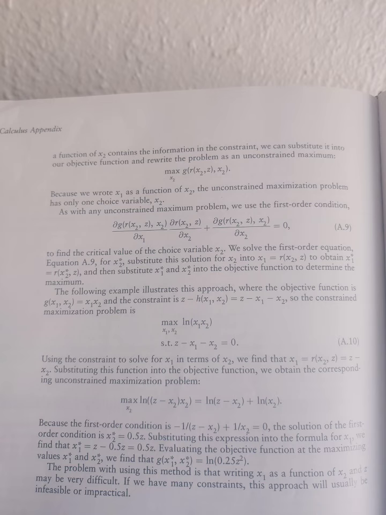As with any unconstrained maximum problem, we use the first order condition: the partial derivative of g of r of x sub 2 and z, and x sub 2, with respect to x sub 1, multiplied by the partial derivative of r of x sub 2 and z with respect to x sub 2, plus the partial derivative of g of r of x sub 2 and z, and x sub 2, with respect to x sub 2, equals 0. Equation A.9.